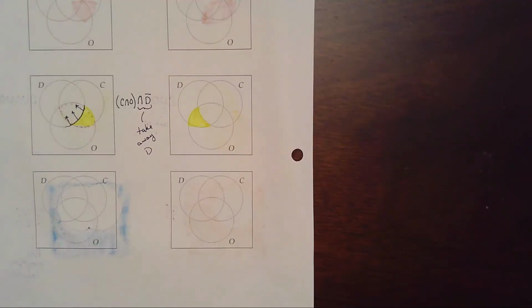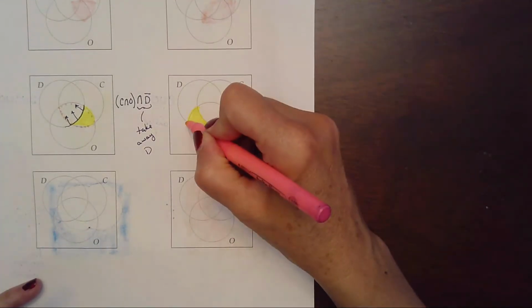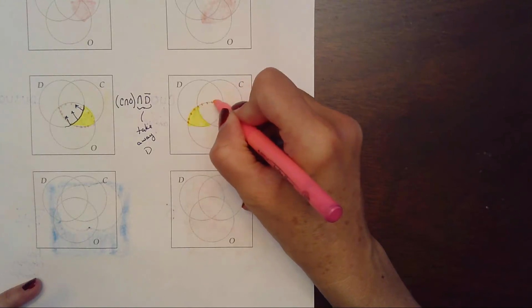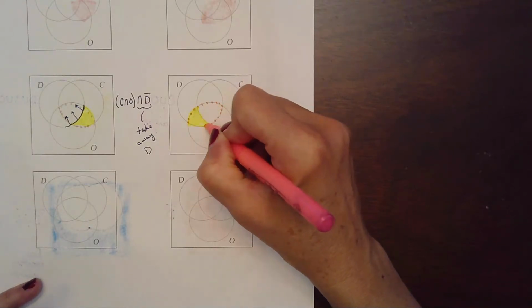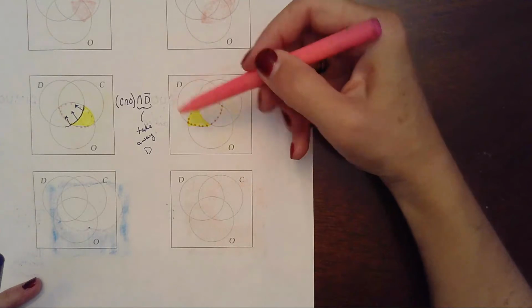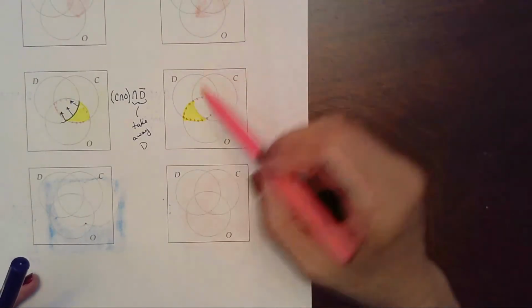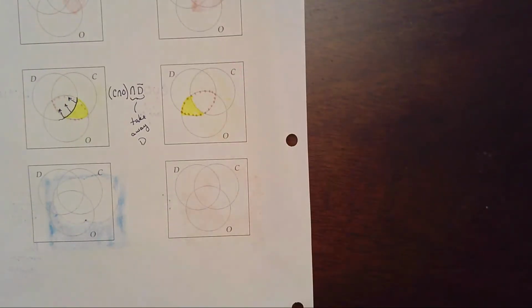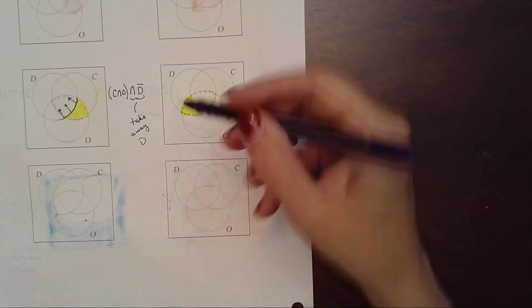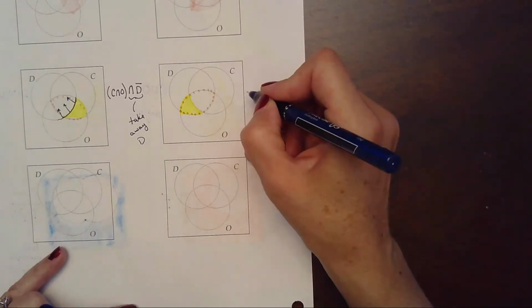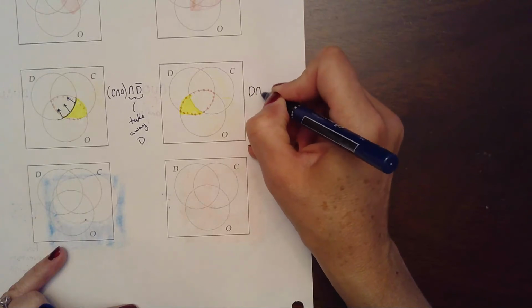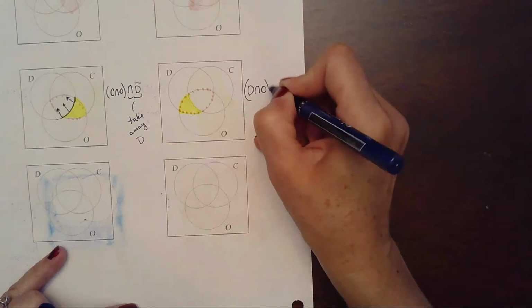All right, how about this one? So here's the top of a football. All right, ask yourself, hopefully you'll see I started with a football and then I took away C. So what two sets make up that football? Do you see the two sets would be D intersect O? So that's what you started with.